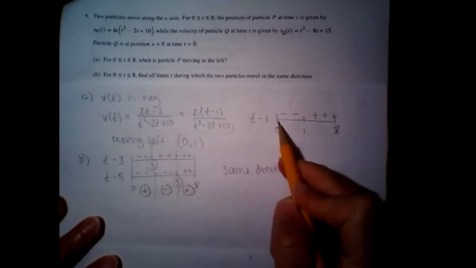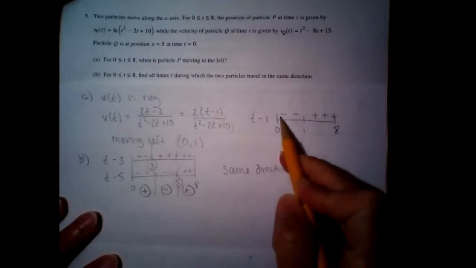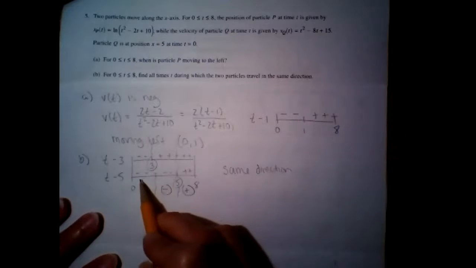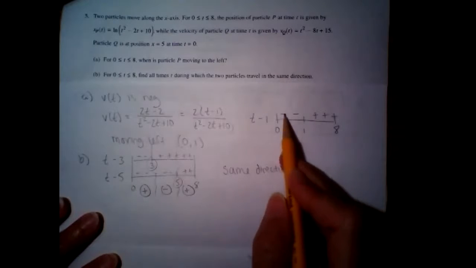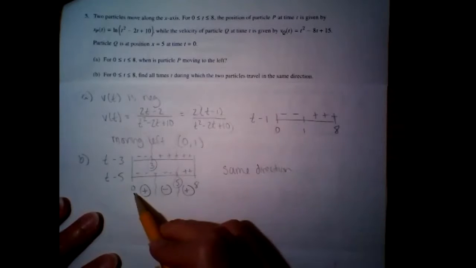And let's compare. All right, from 0 to 1, particle P is moving left. Velocity is negative. From 0 to 1, I know 1 isn't on here, but 1 would be like right about here. From 0 to 1, particle Q is moving in the positive direction. So from 0 to 1, this one's negative and this one's positive. So we don't want that section.